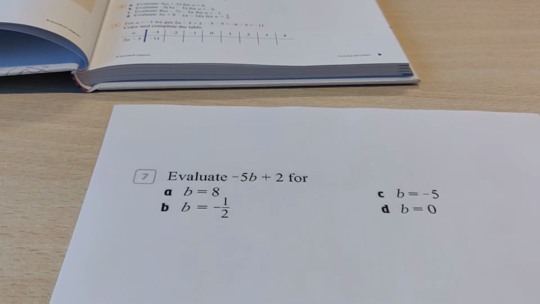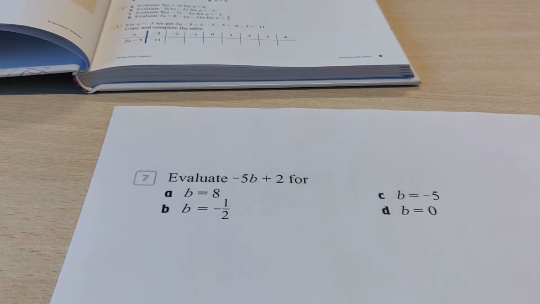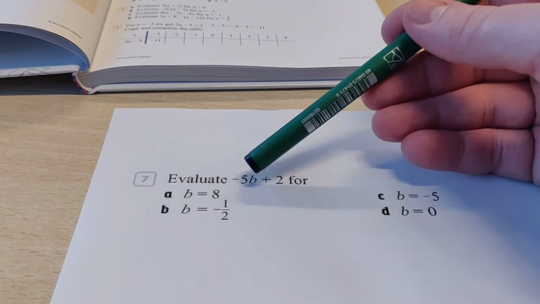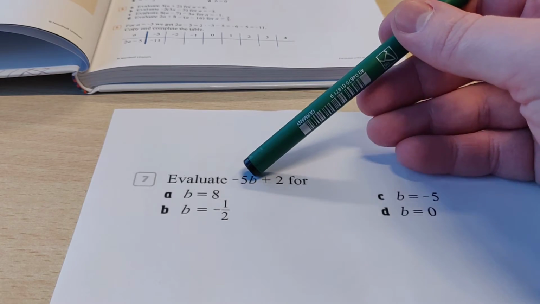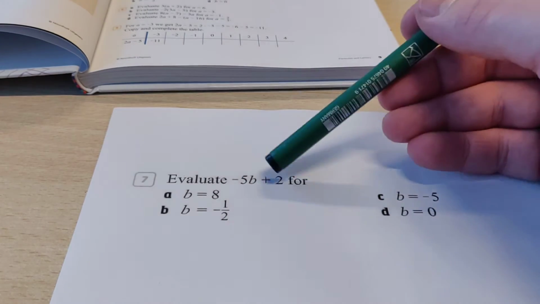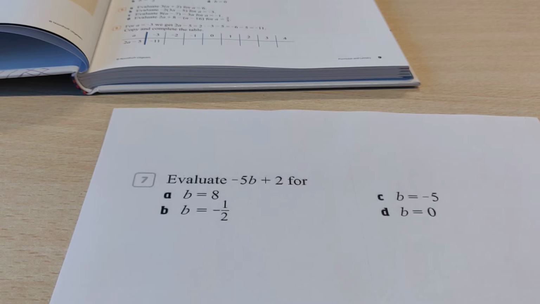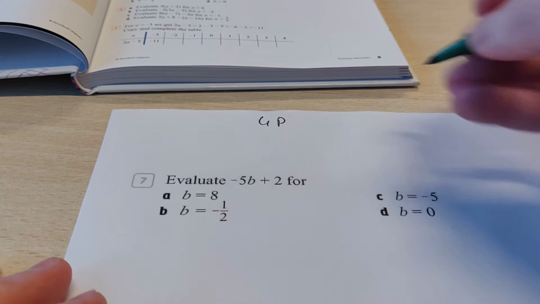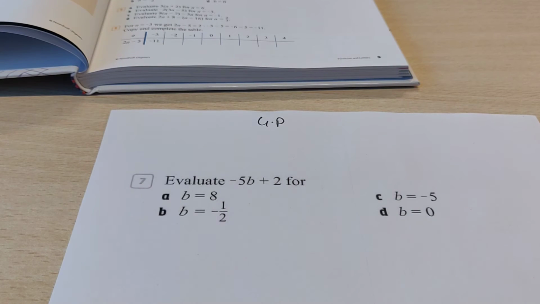Here we have exercise 7. It says evaluate minus 5b plus 2, where b is 8. So it's an exercise, but there's a letter and we don't know what the letter is. For each of these exercises, we have to fill in a number in the spot of the letter. And one thing that's very important to know is that if you have a number followed by a letter, like 4p, it's actually 4 times p. There's a times in there, but you don't have to write that down.